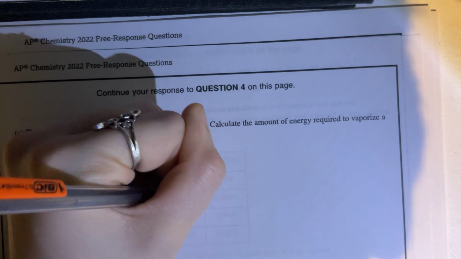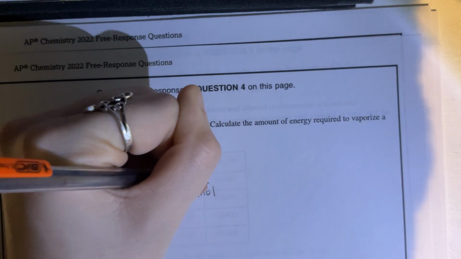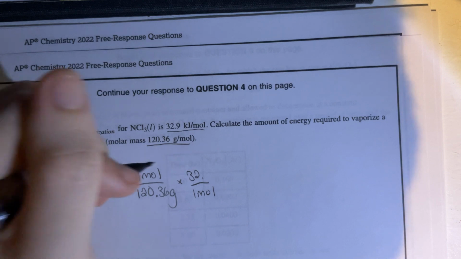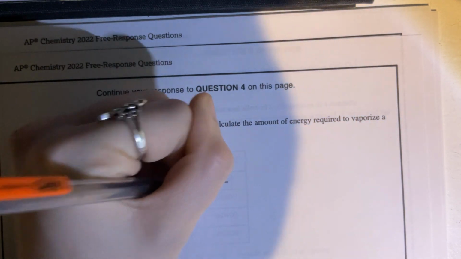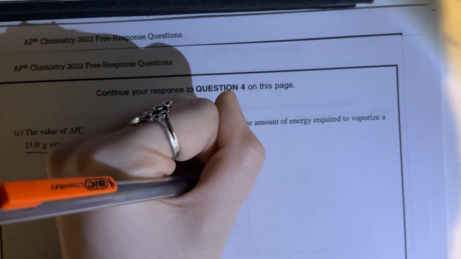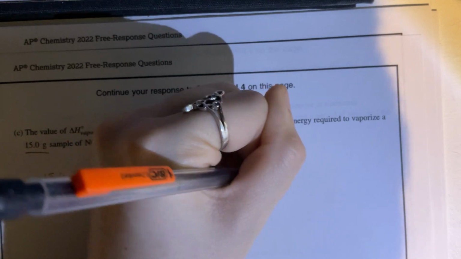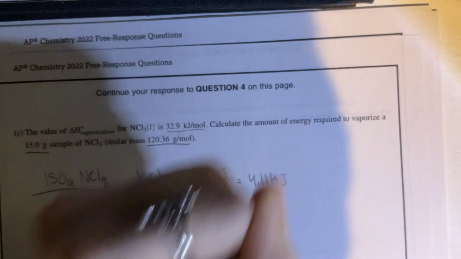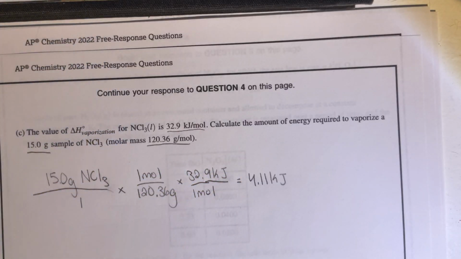So in 1 mole of NCl3, we get 32.9 kilojoules. Doesn't look like it's asking for any specific unit of joules, so we can keep this answer in kilojoules, and that'll give us 4.11 kilojoules. We kept our sig figs.